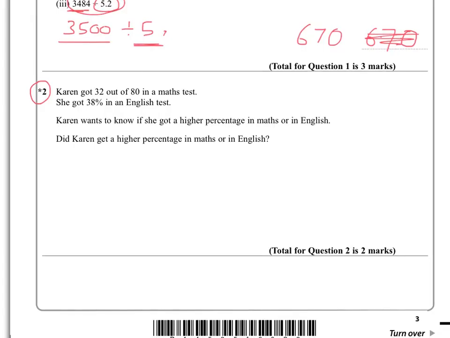There are a couple of ways of doing this, but I think we'll go for this method here. Karen got 32 out of 80 in a maths test. She got 38% in an English test.